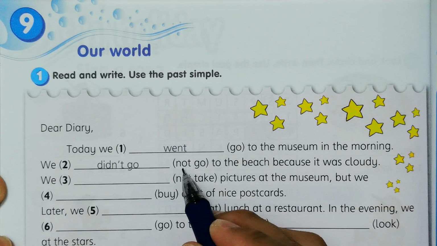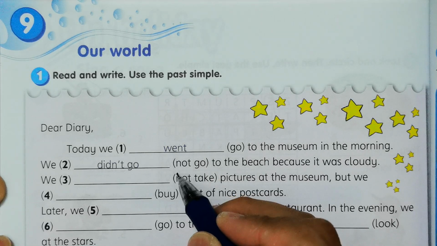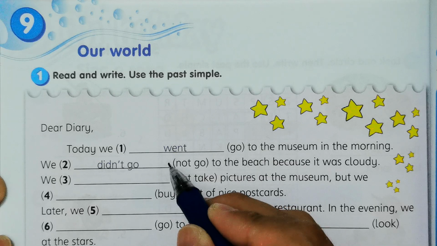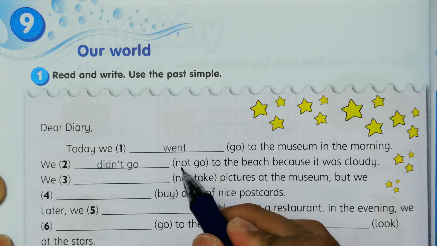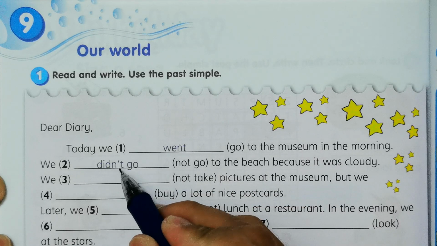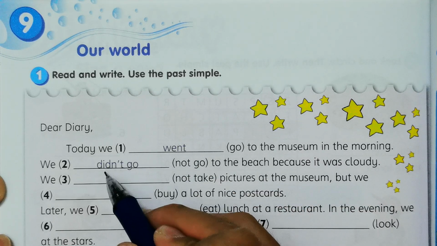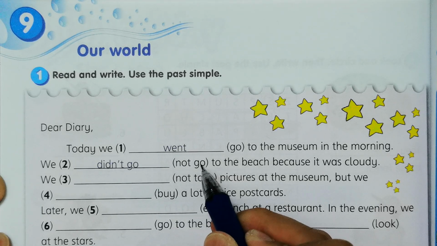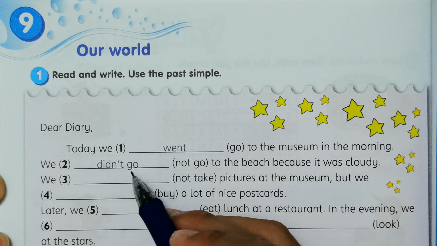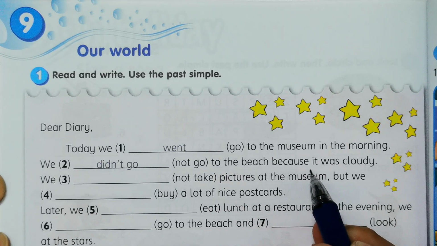We not go. So you need to use the verb to do. Do will change to did, and then not will change to apostrophe T, so they stick together. And then go, we maintain the base word. So didn't go to the beach because it was cloudy.